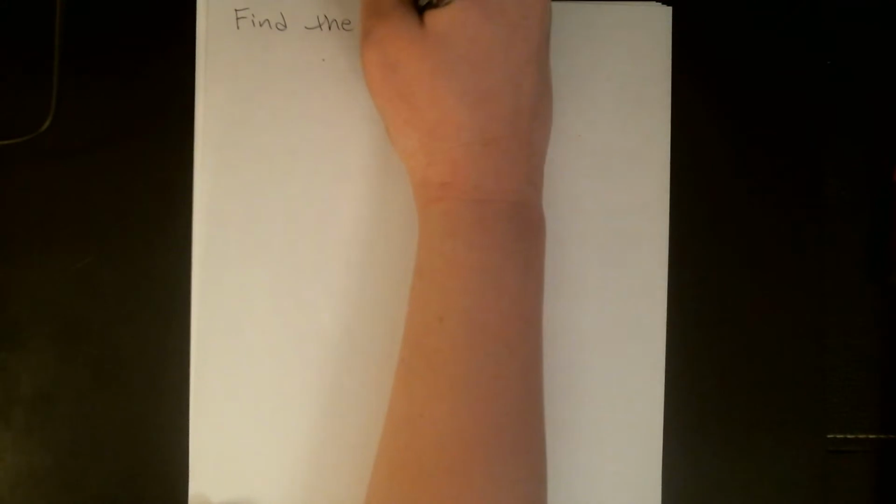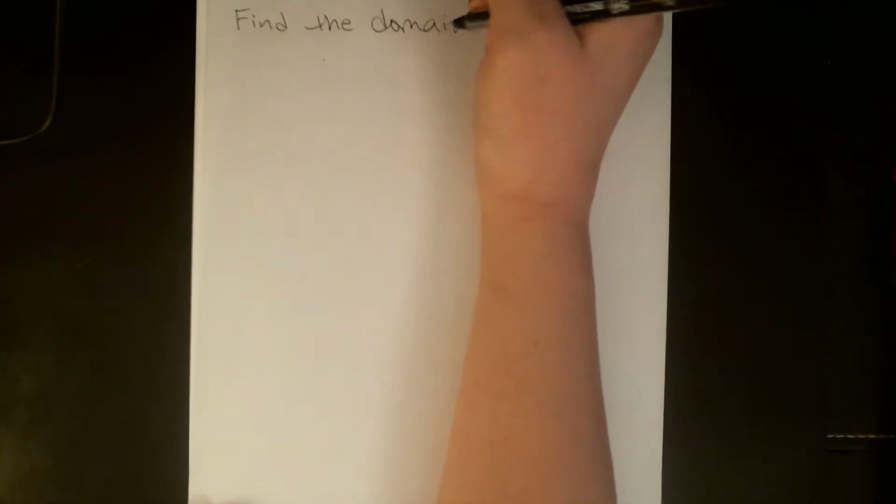Hi y'all, here's another domain example. I want to look at one more pair of functions. So we want to find the domain. And the first function I want to look at is f of x.